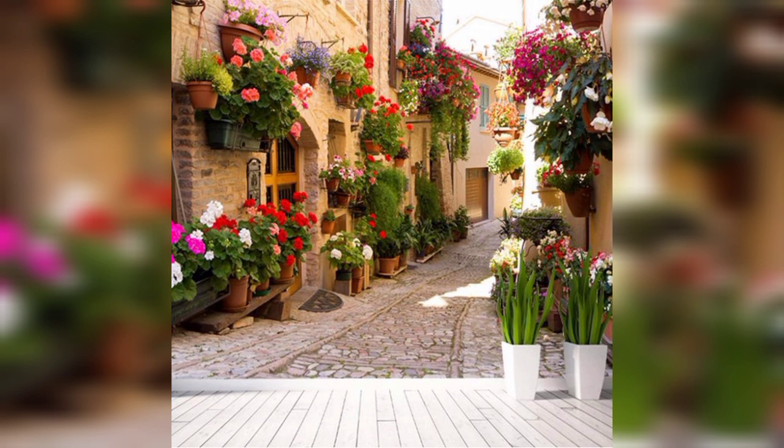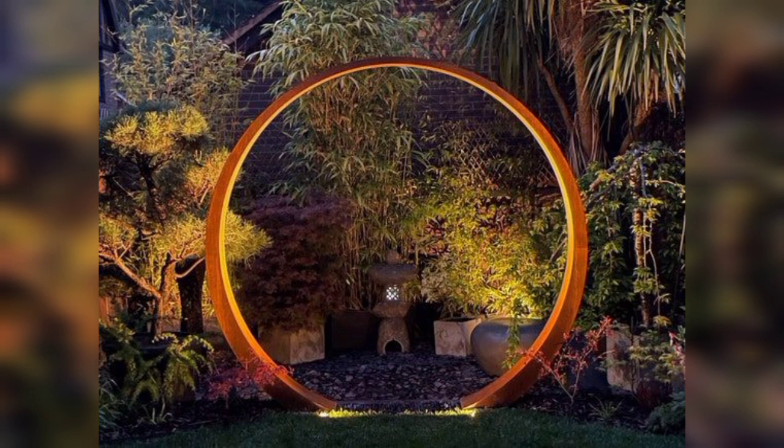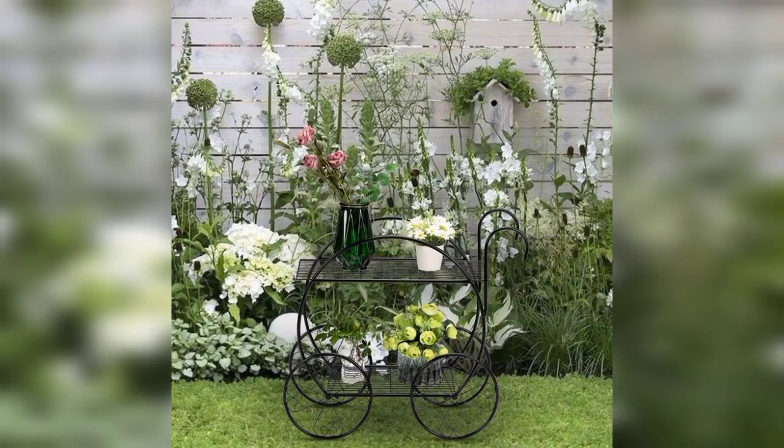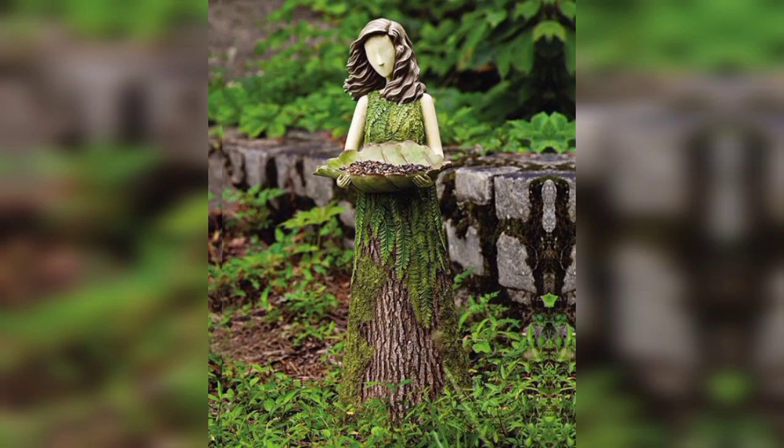Create focal points. Identify focal points to draw attention and create visual interest. These can be statues, bird baths, sculptures, or even unique plants.